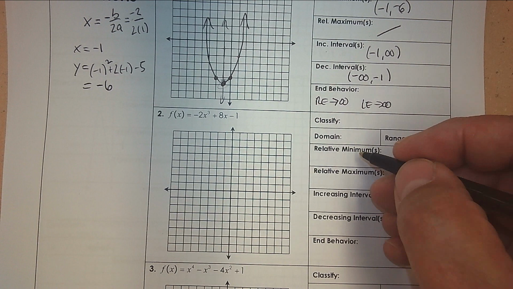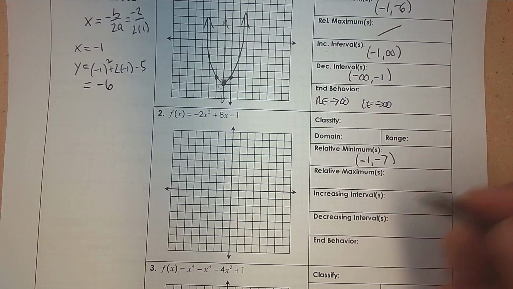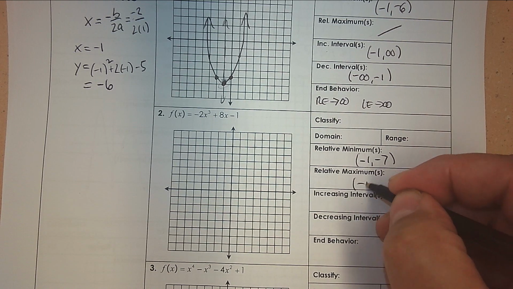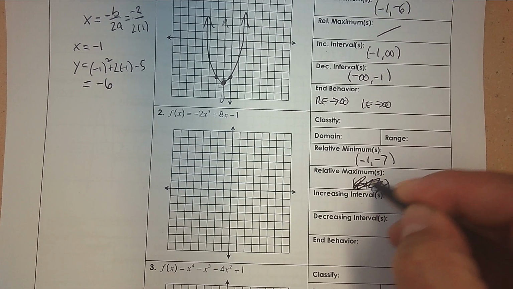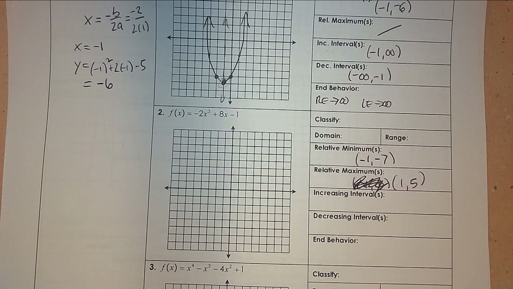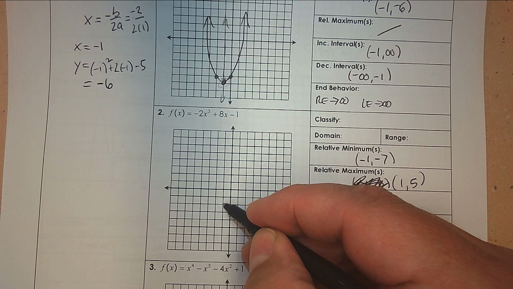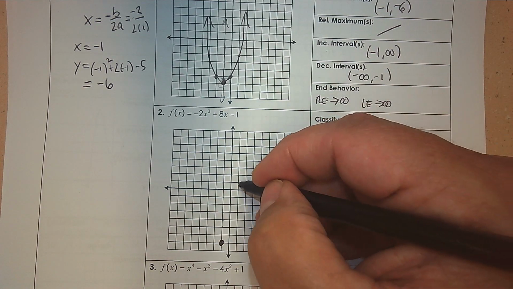So if you see where it turns, it should turn at negative 1 and negative 7. That's a bottom point. It should also turn at negative 1 and positive 1. That's also a turning point. So I'm going to put those on my graph. Oh, this is wrong. So negative 1 and negative 7. The other one was 1 and 5, there we go, is the top turning point. So negative 1 and negative 7, and positive 1 and 5.